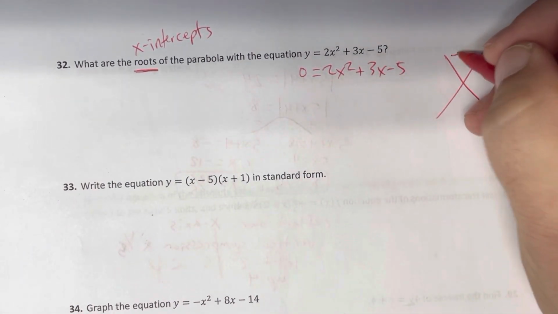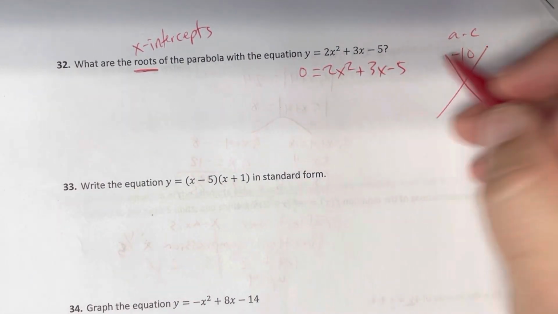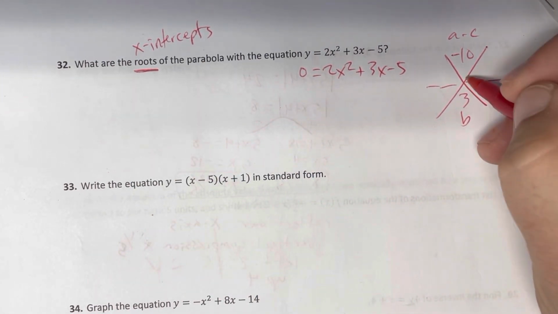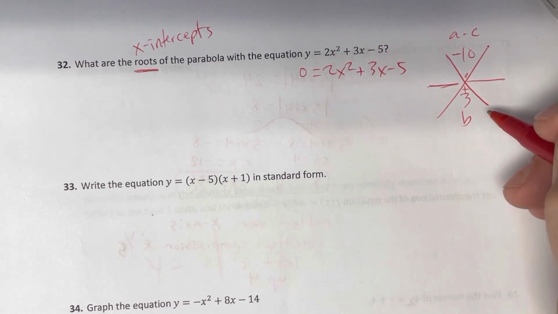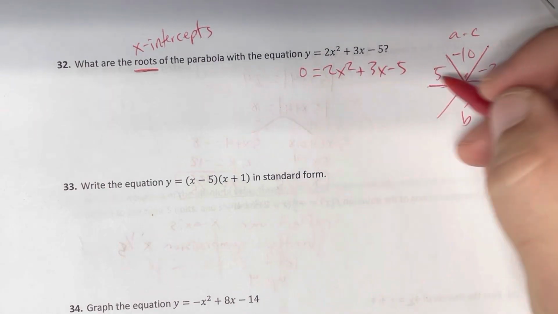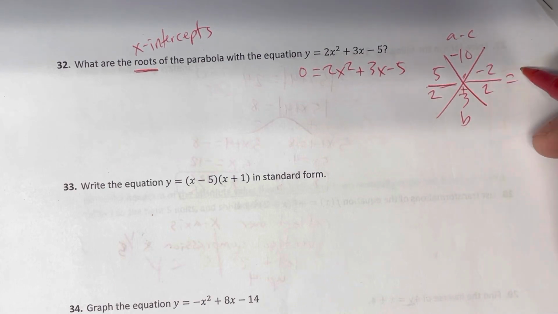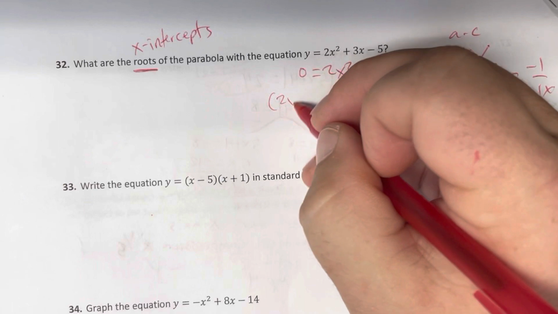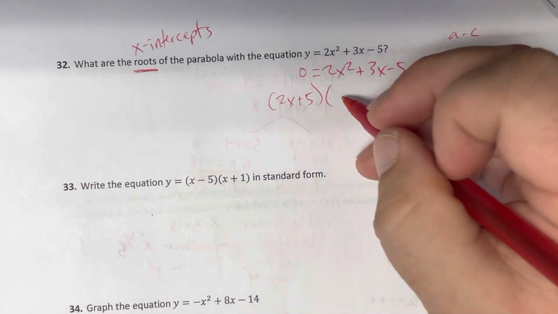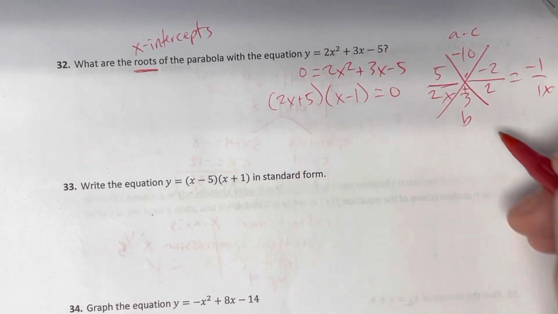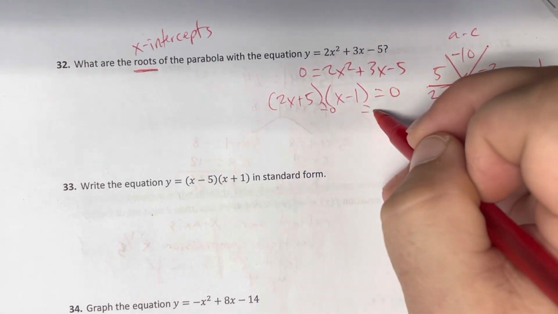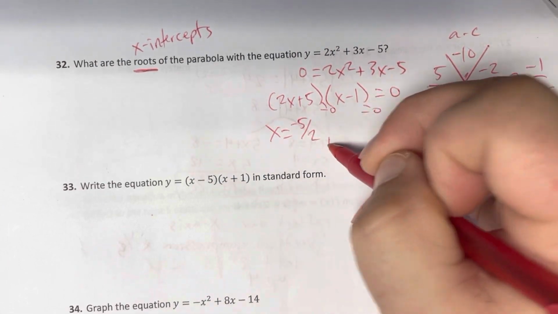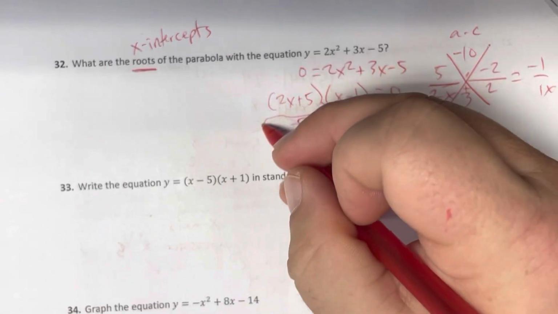So I've got -10 on top because that's my a times my c, 2 times -5. My b is 3 on bottom. And I'm trying to think what multiplies to -10 and adds to 3. That's going to be 5 and -2. We're dividing by my a of 2. This simplifies to -1 over 1. And so I'm going to have 2x plus 5 and x minus 1. Set it equal to 0. And so we'll solve for each of these. So x equals, I'll subtract 5, -5, and divide by 2. -5/2. We'll add the 1 and x equals +1.